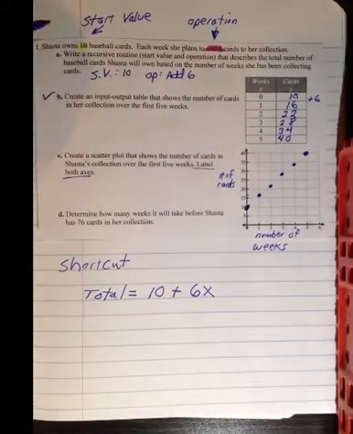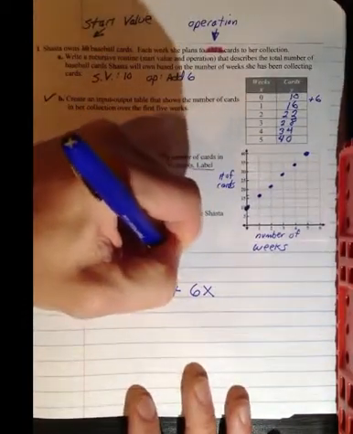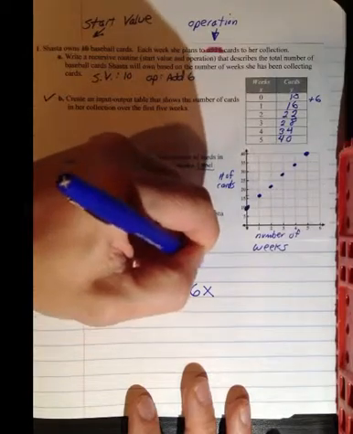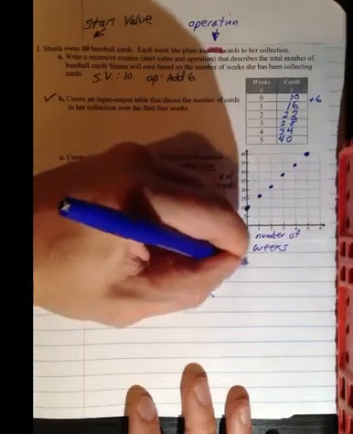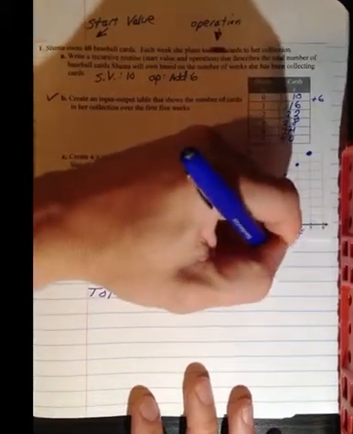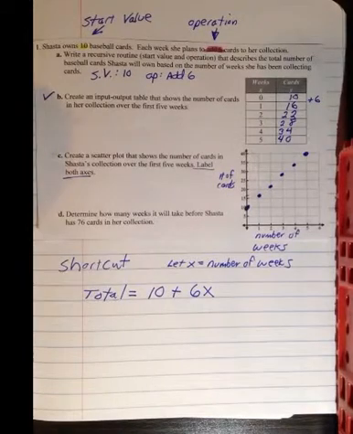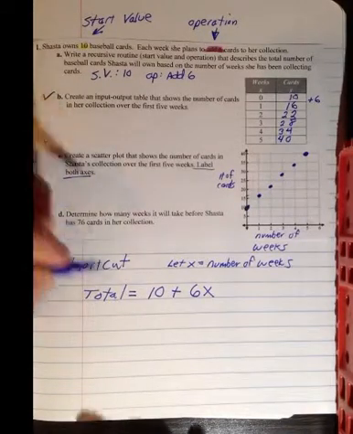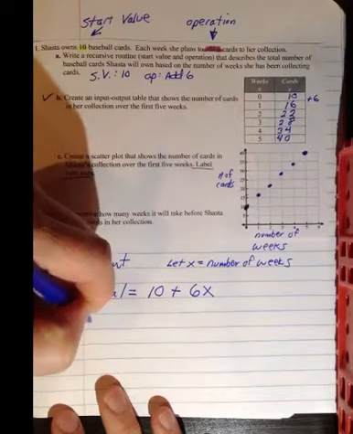So we'll just put X for the number of weeks, because we don't know how many weeks it'll take to get to 76 cards. So X represents the number of weeks. And at this point, we don't know what that is. But we know the total that we want. The total is 76 cards, so we can replace the total with 76.